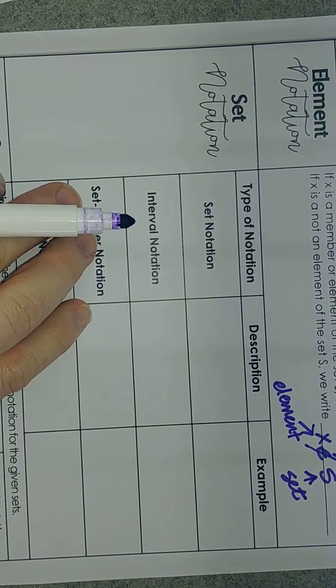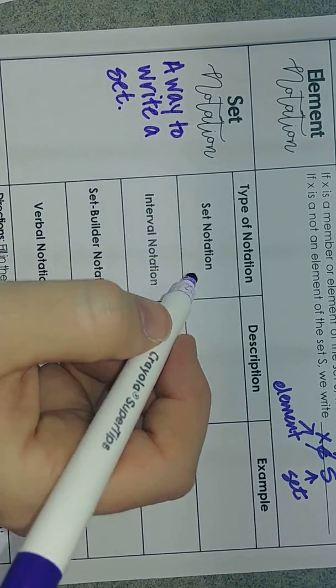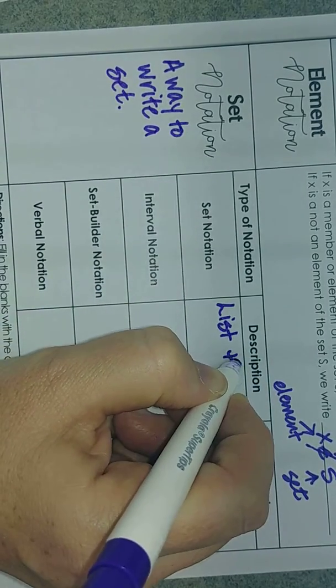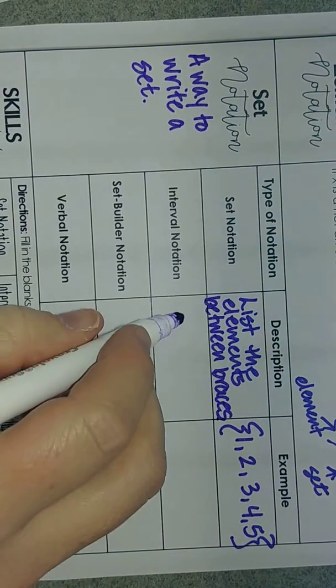All right, let's talk a little bit about set notation. Set notation is a way to write a set. If we have just a straight up set, we're going to list the elements between the braces. So we have a brace, and let's say our elements for our set are 1, 2, 3, 4, 5. So we simply list out the given elements in a set. That would be just list notation or set notation.